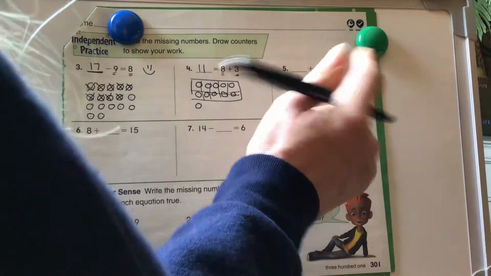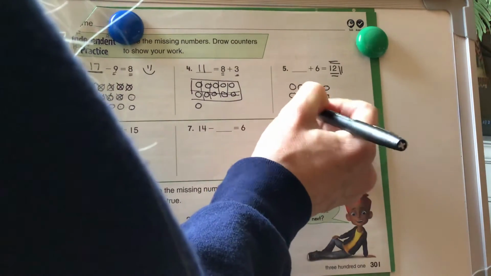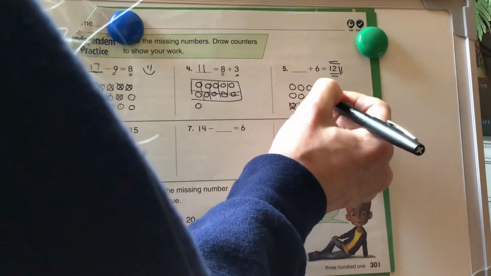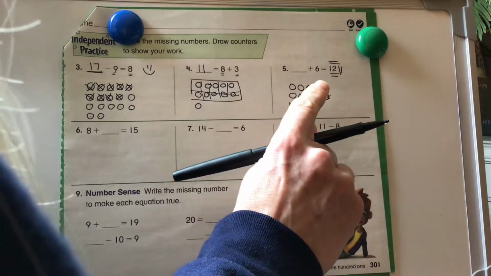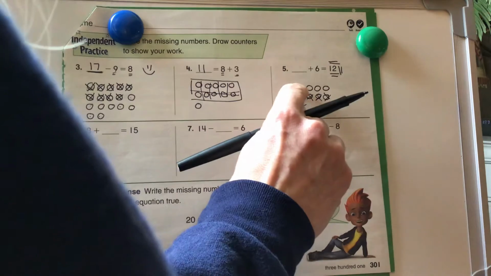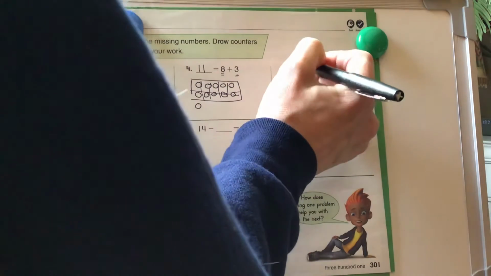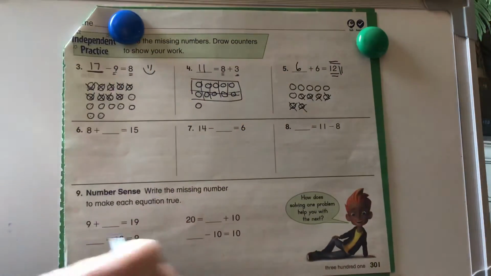So we're going to subtract 6 of these. 1, 2, 3, 4, 5, 6. Now let's count how many are left. 1, 2, 3, 4, 5, 6. So we know 6 plus 6 equals 12.